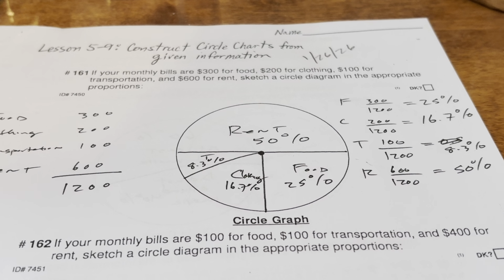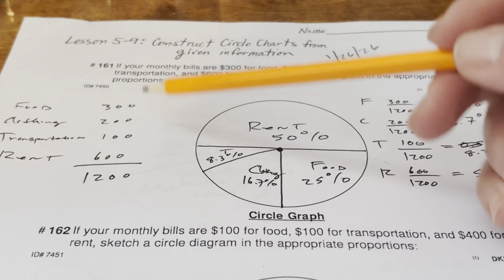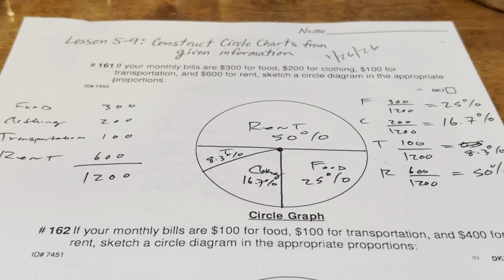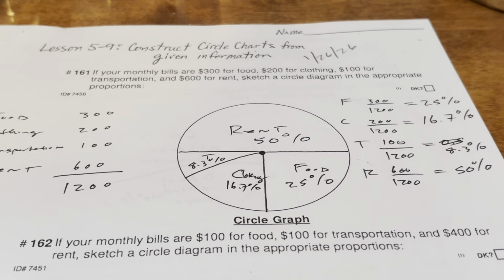If your monthly bills are $300 for food, $200 for clothing, $100 for transportation, $600 for rent, sketch a circle diagram, called a pie chart, in the appropriate proportions. So we have food, clothing, transportation, rent. 300 out of 1,200, 25%. 200 divided by 1,200 total, 16.7%. 100 divided by 1,200 gives you 8.3%. Yes, I need to see all this work if you want full credit when I grade this game plan. And lastly, 600 out of 1,200, that's 50%.